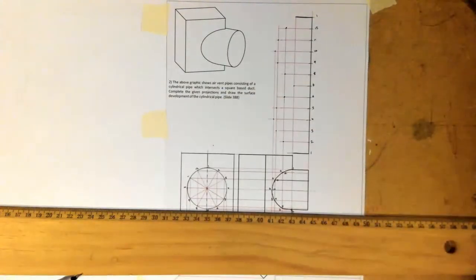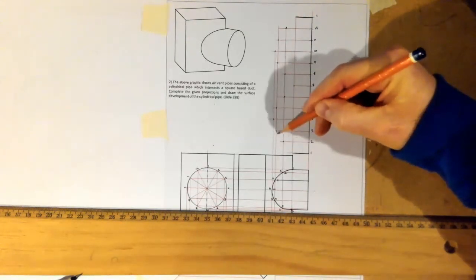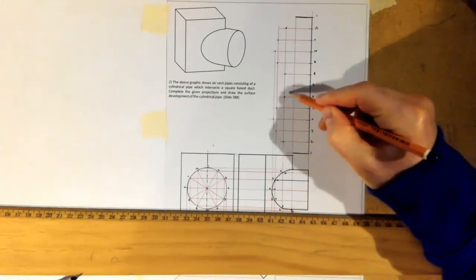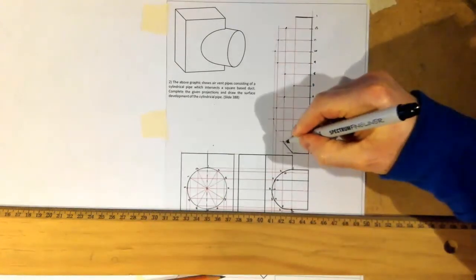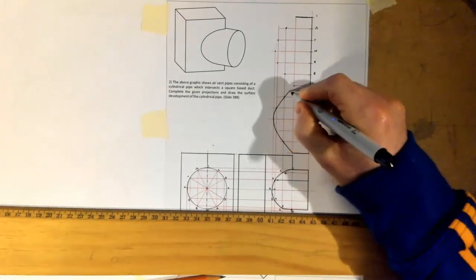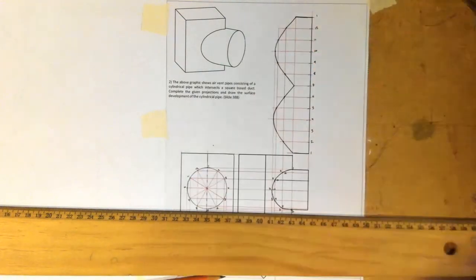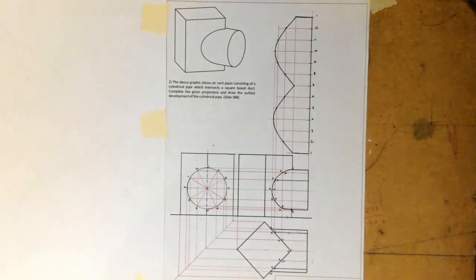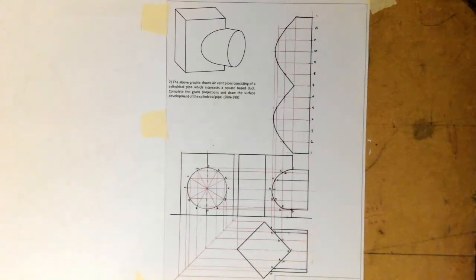And at this point we know what to do. It is just a freehand sketch. And there we go. That is the surface development of the question done, along with the completed elevation and end elevation. Question complete.